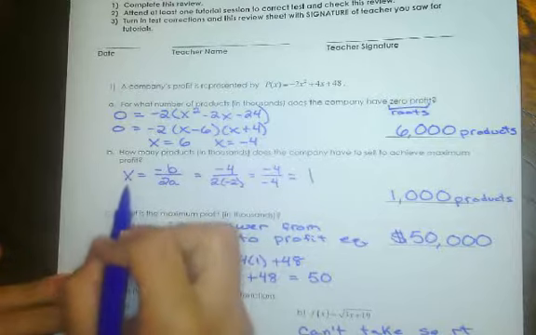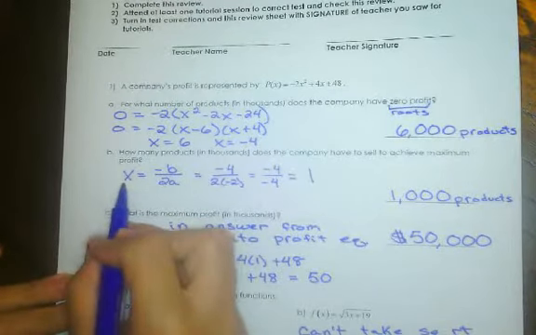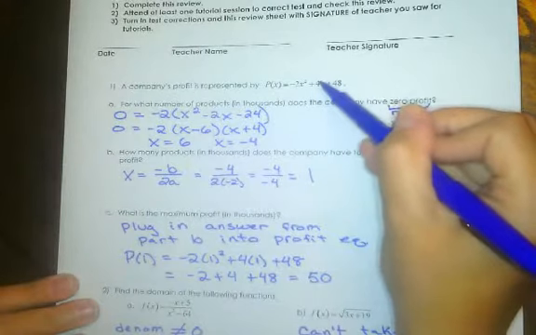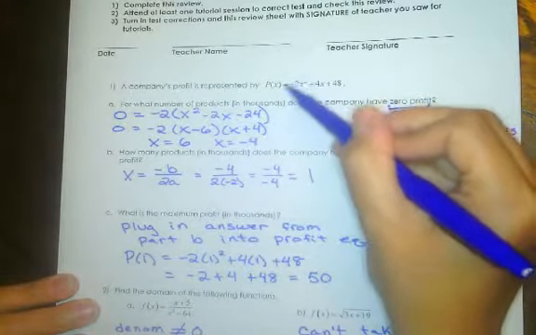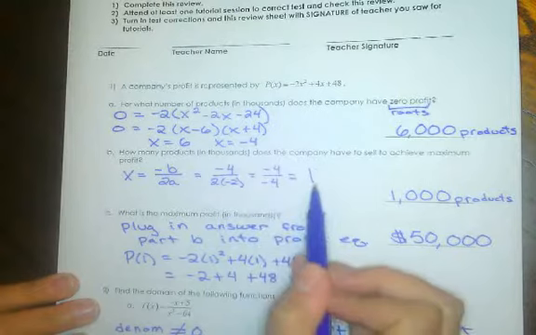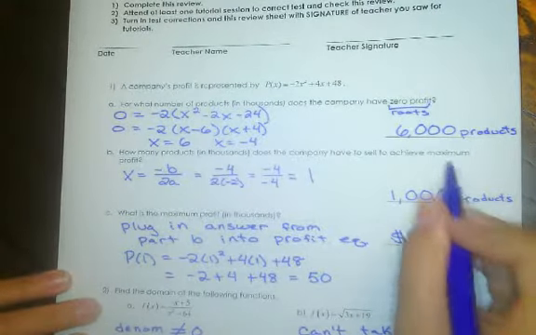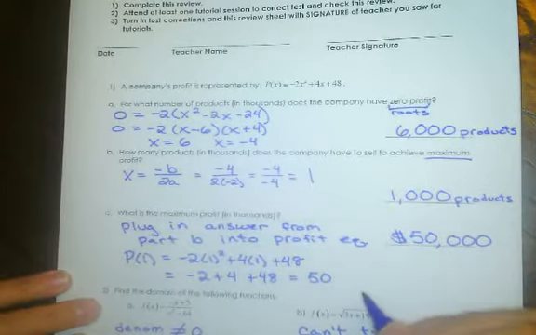So this is really asking you to find the axis of symmetry, the x value. So remember that's negative b over 2a. So negative 4 divided by 2 times a is negative 2. So that gives you 1, and that's in thousands. So 1,000 products would need to be sold to maximize the profit.